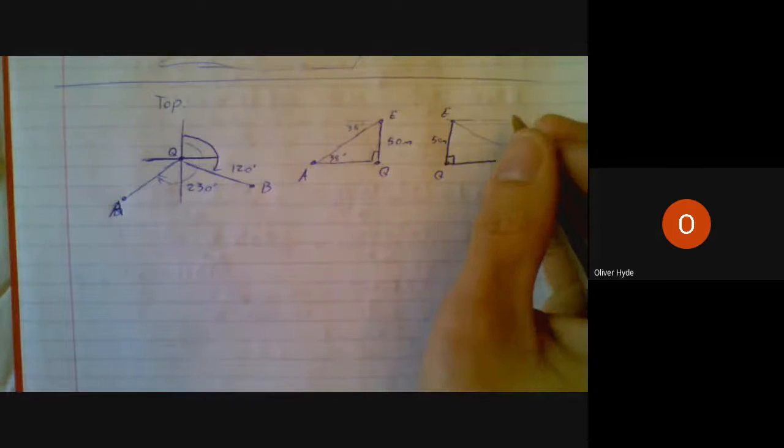Here's Emma on the bridge, the point on the water below Emma, and then the Blue Nose. Emma is 50 meters up, and Emma needs to look down 35 degrees. There's 35 degrees looking down. That means if Bob is on the Blue Nose, Bob would have to look up 35 degrees to see Emma on the top of the bridge.